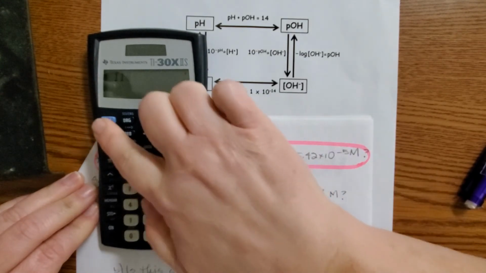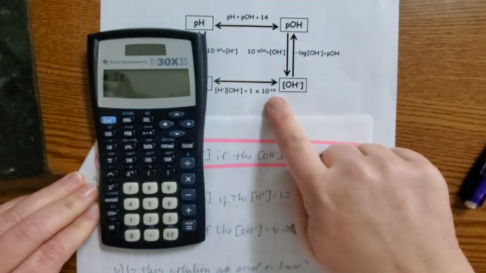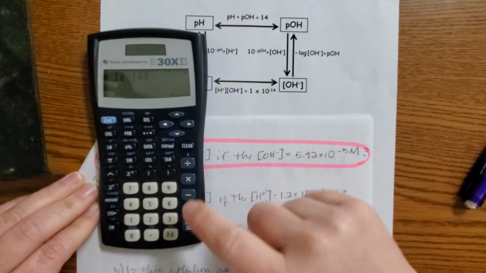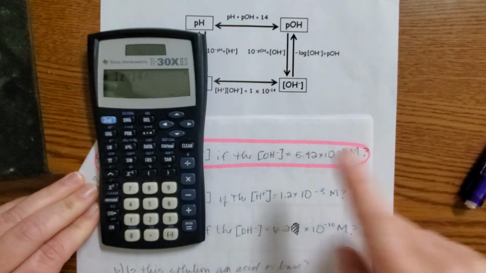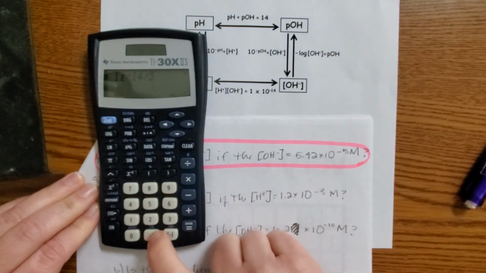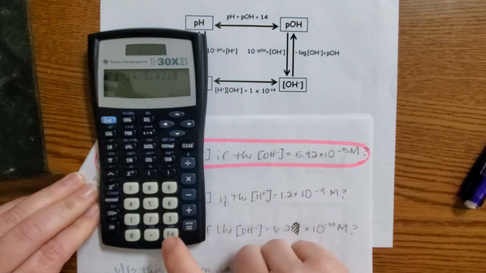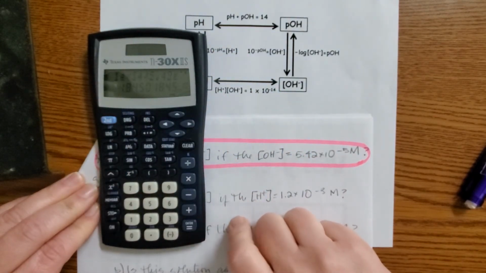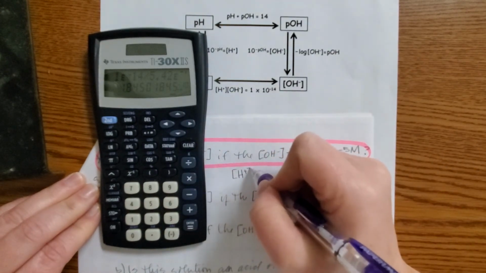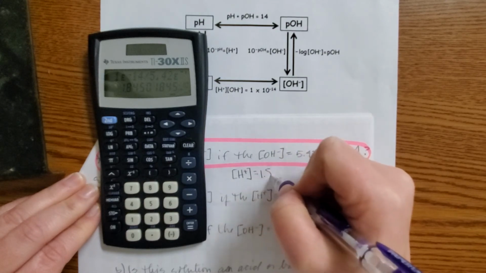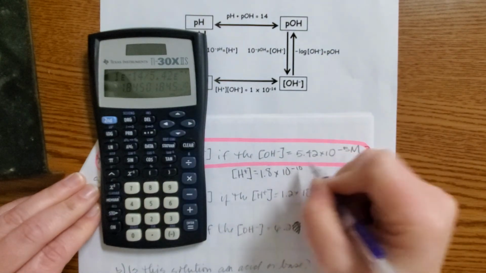1, then the second exponent key, negative 14. Not minus 14, but negative. Make sure you're using the right button. Divided by my given, 5.42. Did I do that right? Yes, 1.84 times 10 to the negative 5... That's my answer. So my hydrogen concentration is 1.8 times 10 to the negative 10. Don't forget that negative.